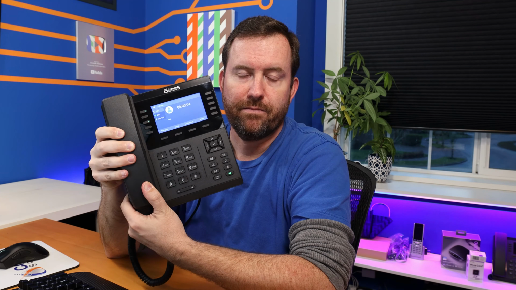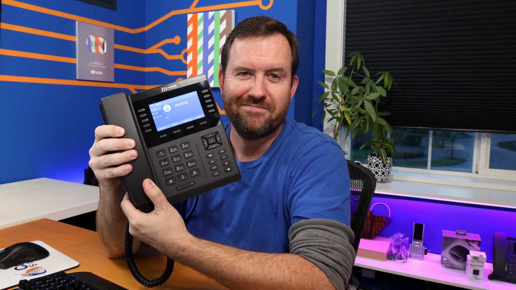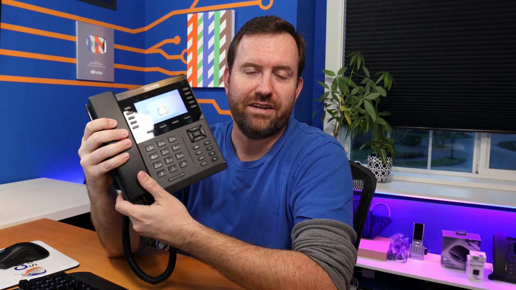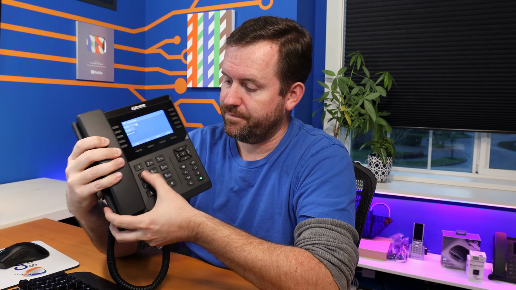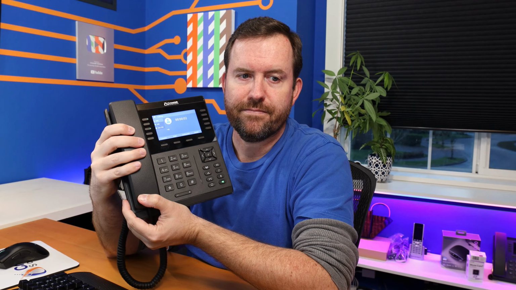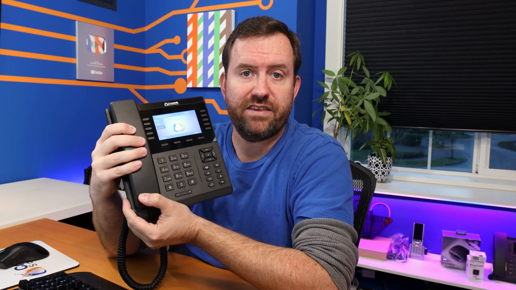Agent logged in. Okay, 200. So extension 200 is now logged into all dynamic queues. If we want to log out, we just dial star 45 again. Agent logged off. Okay, so just that easy.